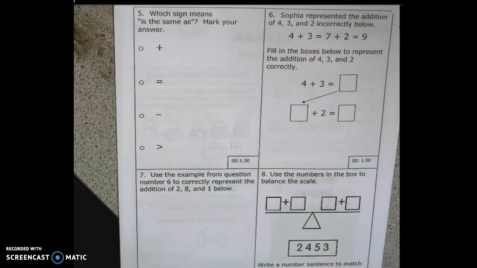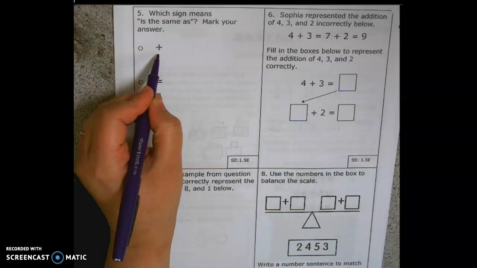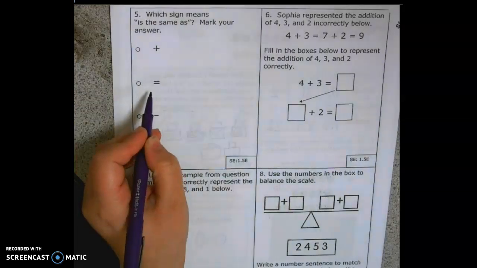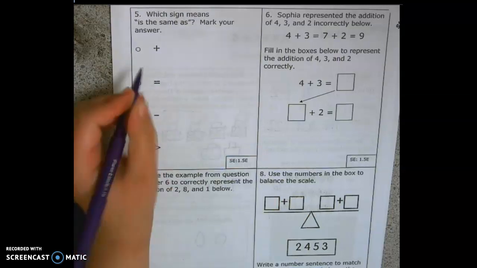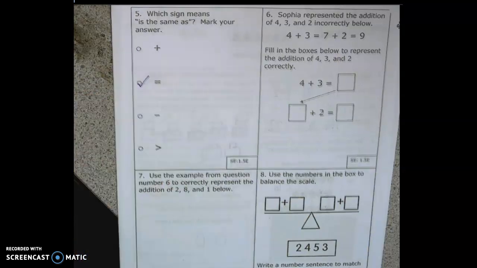Which sign is the same as? Mark your answer. This is plus, I know I'm joining. This is equal, that means the same as. This is minus, I'm separating. And this is greater than. So I know equal means the same as.